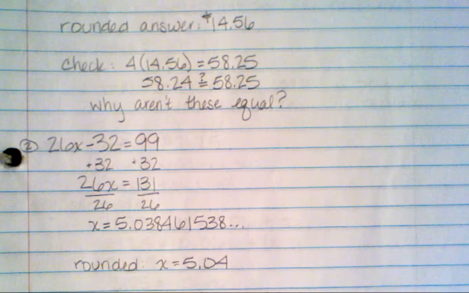Then question number 2 here says 26x minus 32 equals 99. So we add 32 to both sides, divide by 26, and we get 5.038461538, and so on and so forth. And we're going to round that answer because we don't necessarily want all of those decimals. After the hundredths place, it's a very, very small amount, so we really don't need those there.